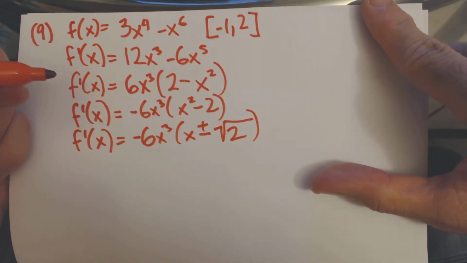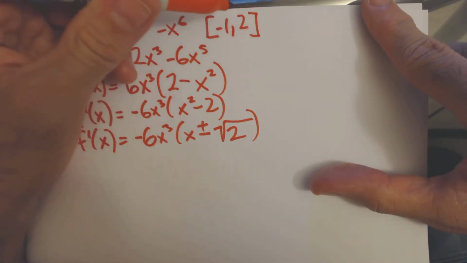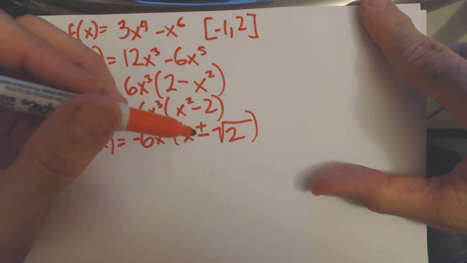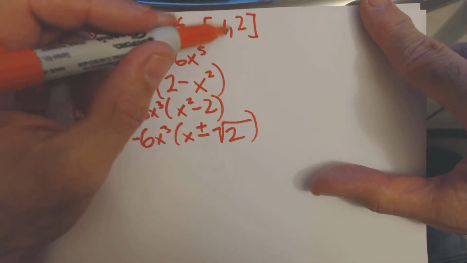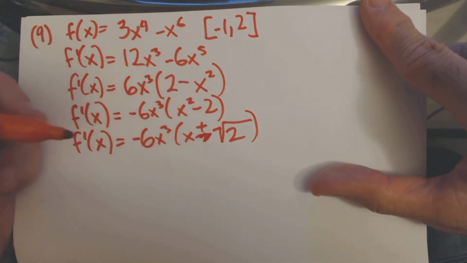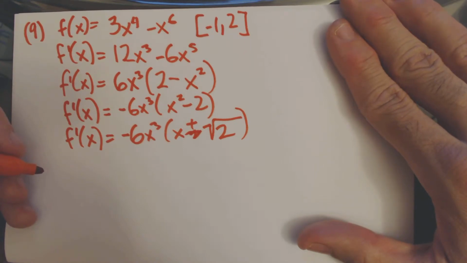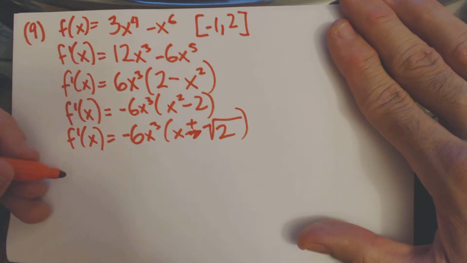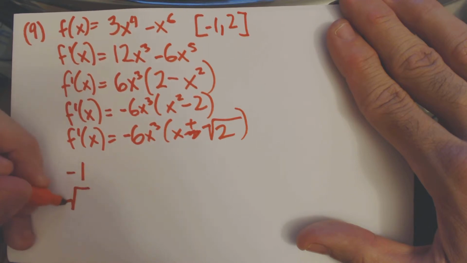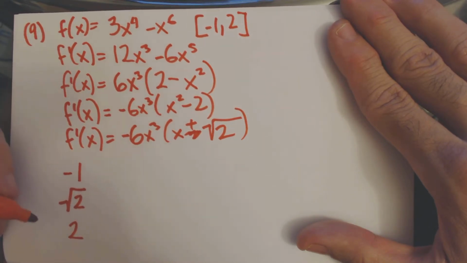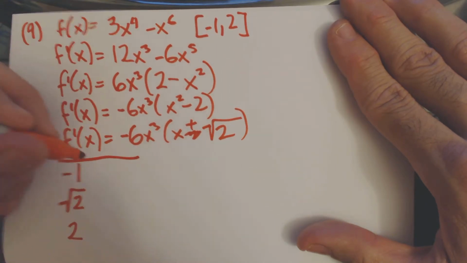The square root of 2 is between 1 and 2, so that does fall within this interval. But the negative is going to be less than negative 1, so that's not going to factor in. So the three values that we're going to look at are negative 1, square root of 2, and 2.